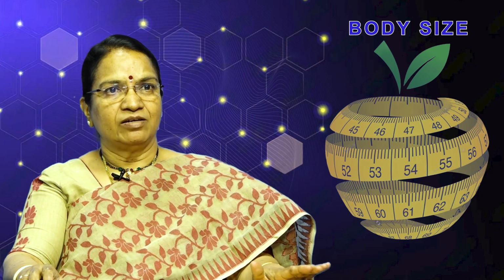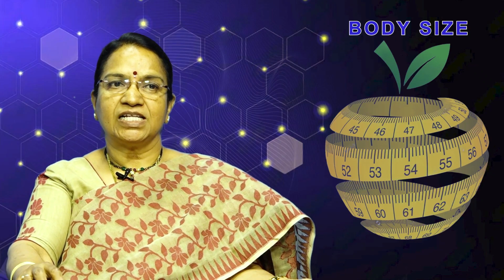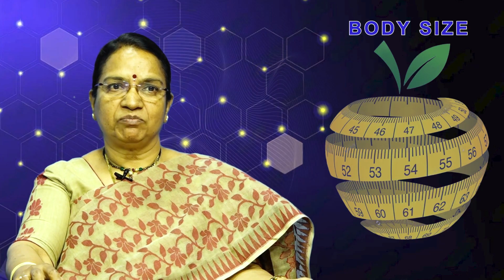So, the new recommendations for total weight gain during pregnancy depend on the pre-pregnancy BMI. Calculations assume a 0.5 to 2 kg weight gain in the first trimester. If pre-pregnancy BMI was less than 18.5 kg per meter square, the total weight gain should be 12.5 to 18 kg.